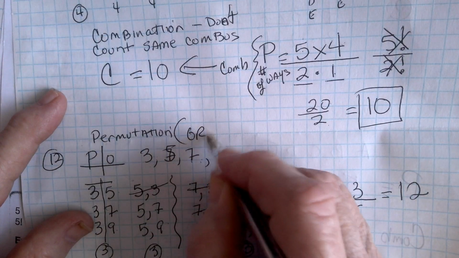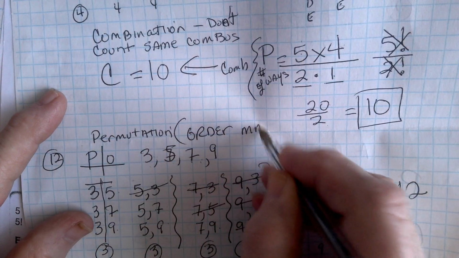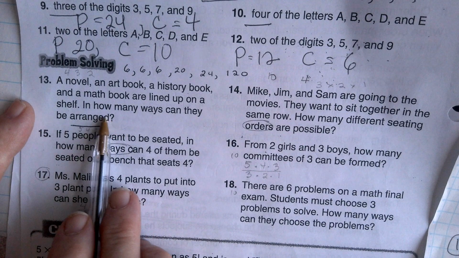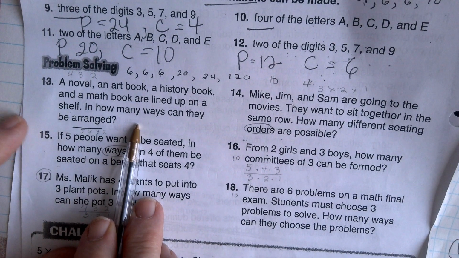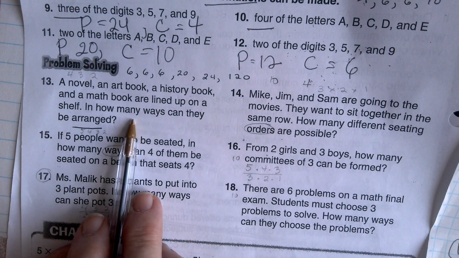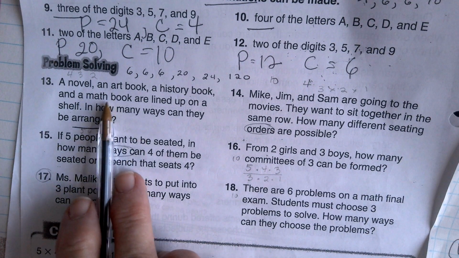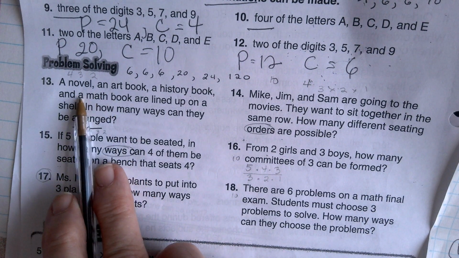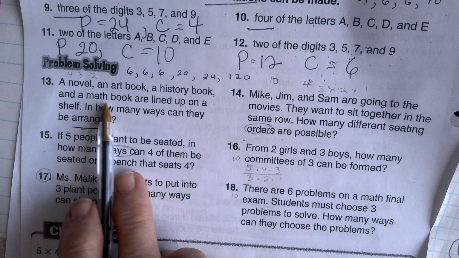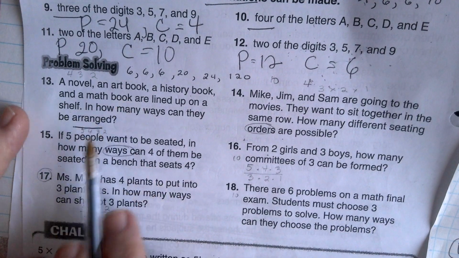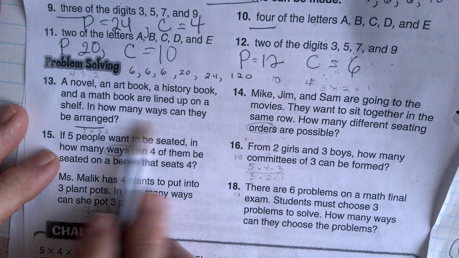Permutation, the order matters. So, how many different ways can they be arranged? Does the order matter? No. Well, it does. If they're saying how many different ways, can I have novels first? Yeah. Or if I have novels and then the art book, I can also have the art book and then the novels, because they're saying the order does matter.